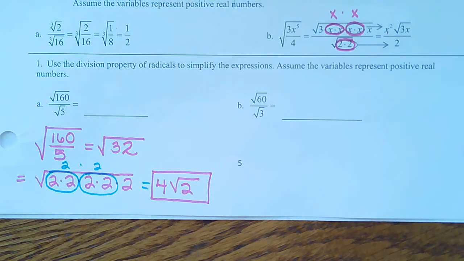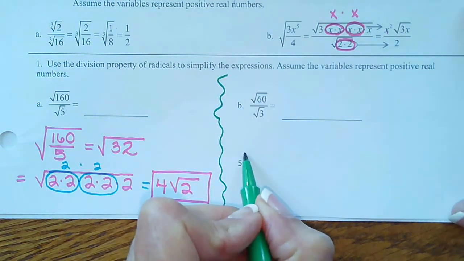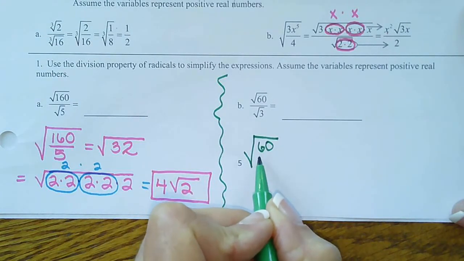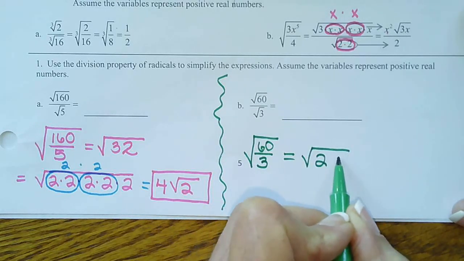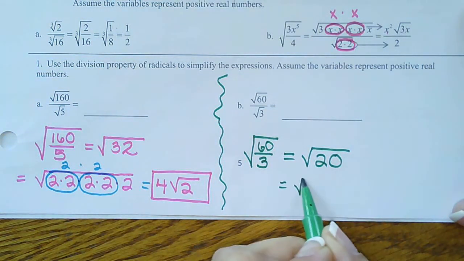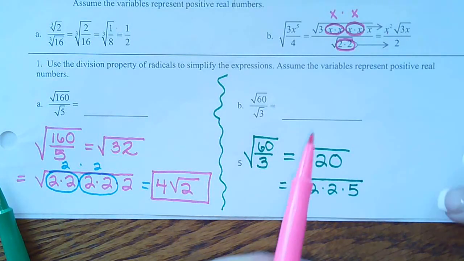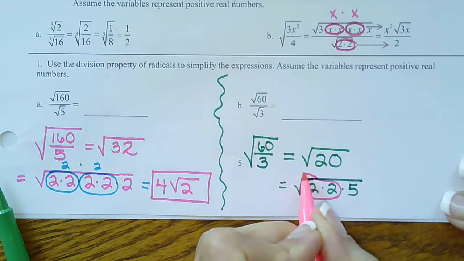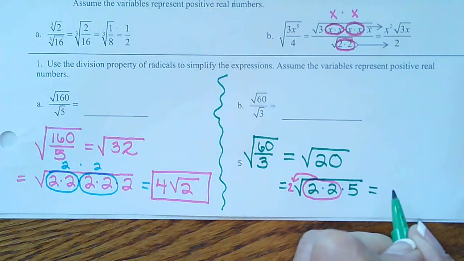Okay, so turn off your video, work on B on your own, and then come back and we'll compare answers. So 60 and 3 do have something in common, 3, so I'm going to write it as a single radical. So radical 60 over 3. 60 divided by 3 is 20. Now I have a nice simple problem from previous sections. That's 4 times 5, which would be 2 2's and a 5. And as we learned previously, any pairs under a square root come out as a single. So my answer would be 2 radical 5.